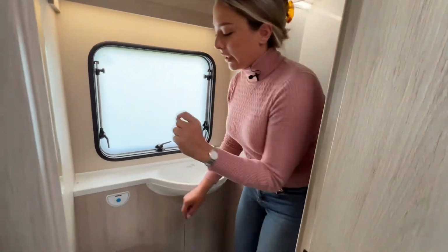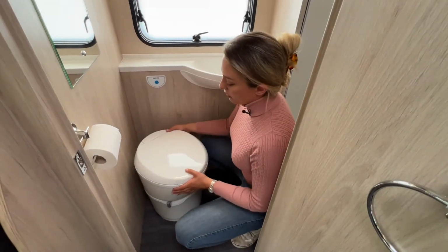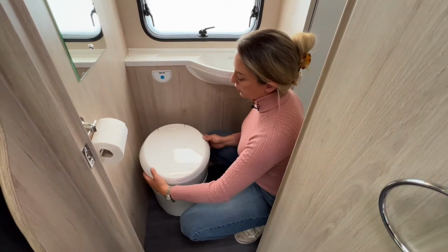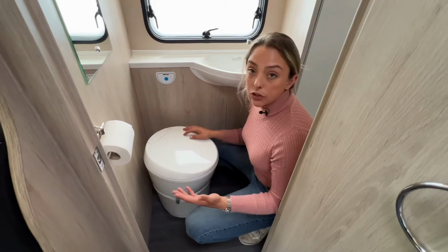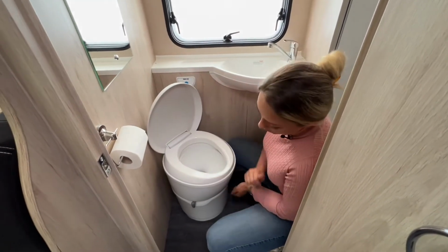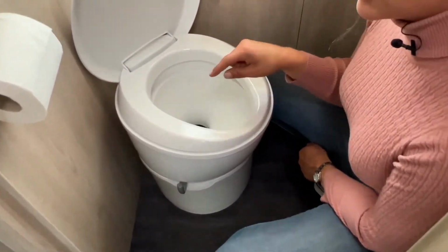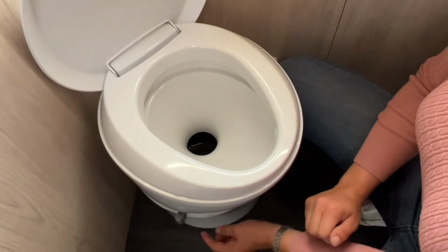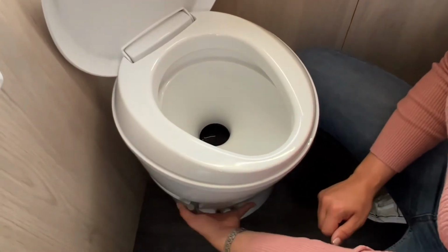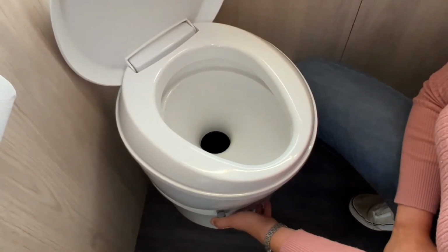And then the toilet. So the toilet bowl itself can move, so you can change which way that you sit on it. We always tend to have it at this angle because it gives you more leg room. And when you use the toilet you want to make sure the blade is open. So at the moment the blade is shut. Okay, and then using this handle down here, if I pull it across you will see that the blade opens down into the toilet cassette.